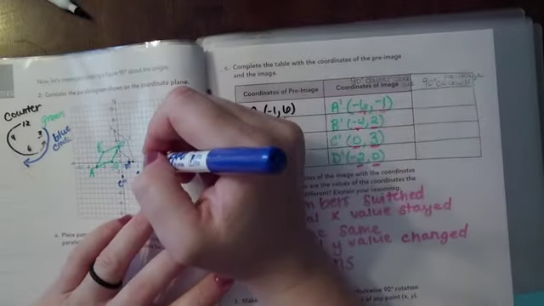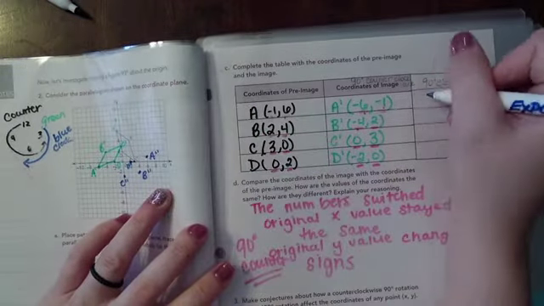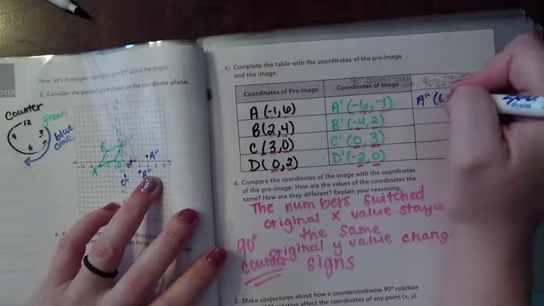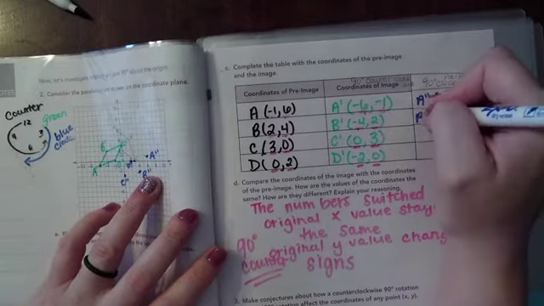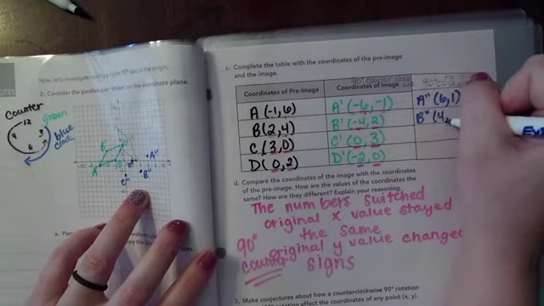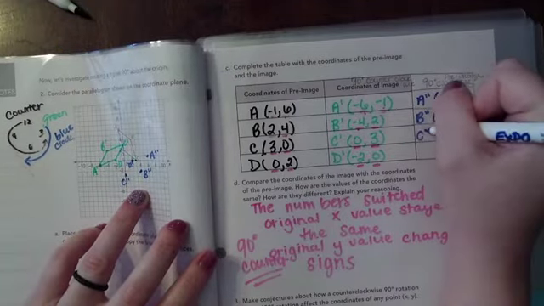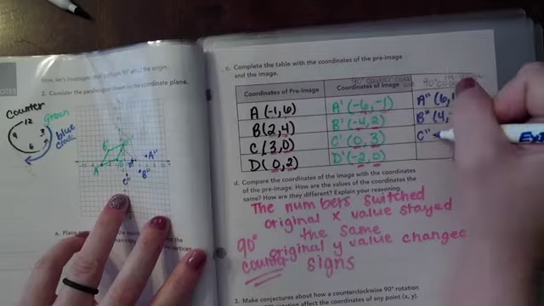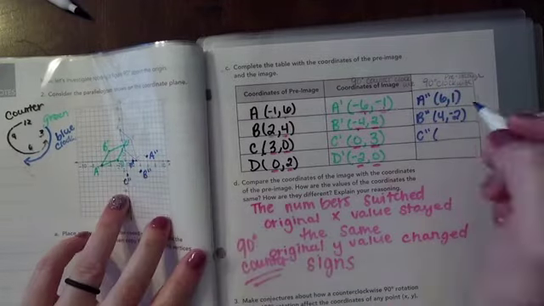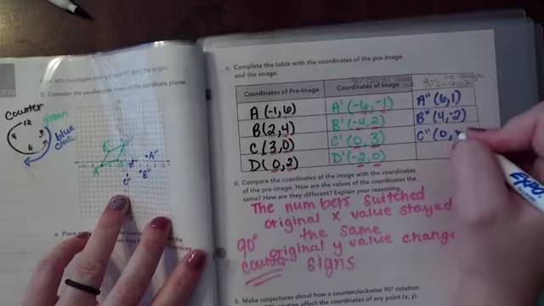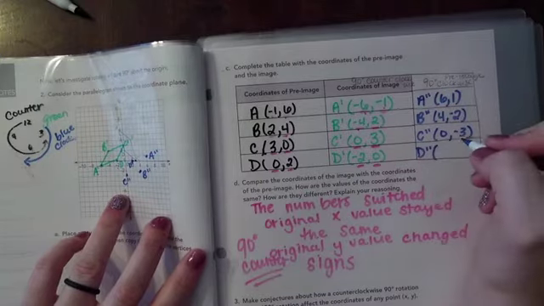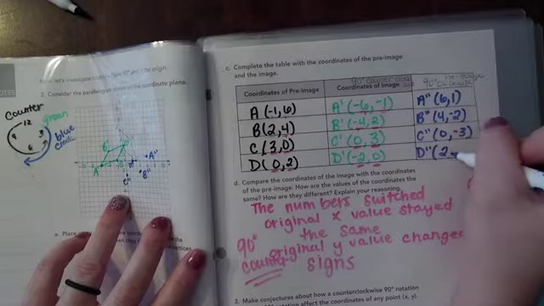So A double prime is at 6, 1. B double prime is at 4, -2. C double prime is just straight down, so it would be 0, -3. D double prime is 2, 0.